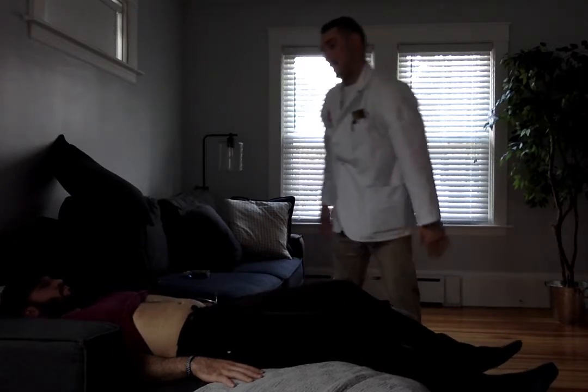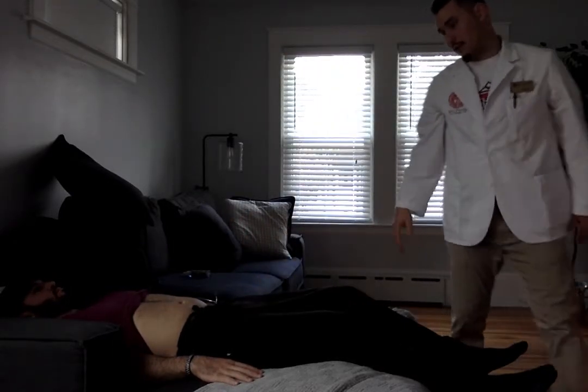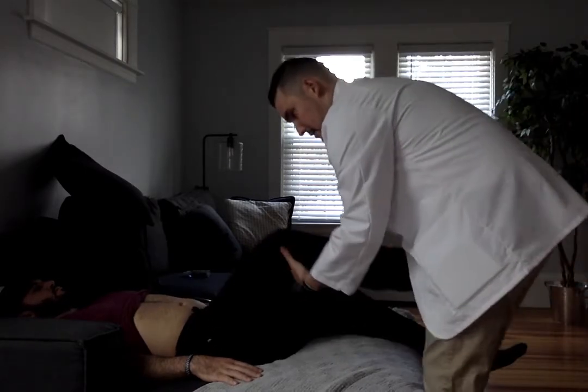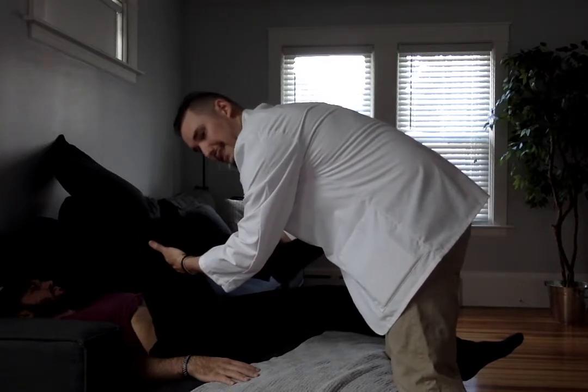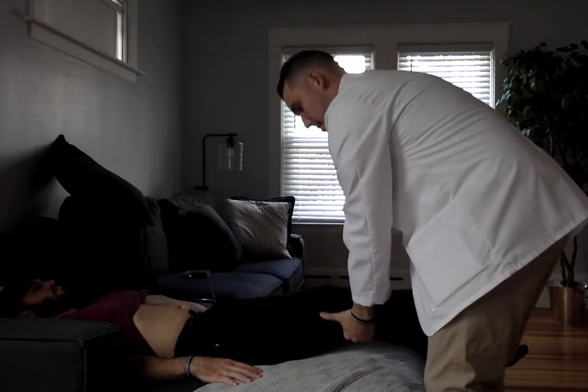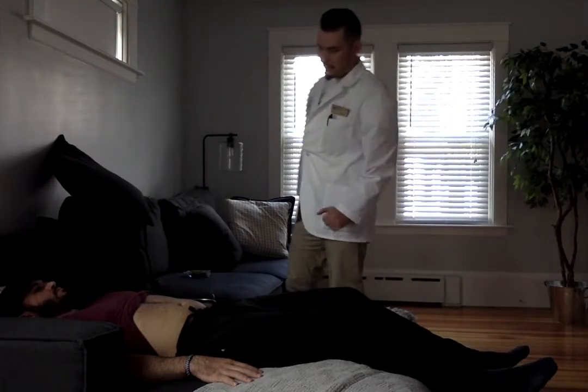Okay. Next will be the obturator sign. So what I'm going to do here is I'm going to go for the right leg. I'm going to bend it here at the hip, and if he feels any pain on the left side, that will be a positive sign. No pain there. Next would be the Rosenberg sign.